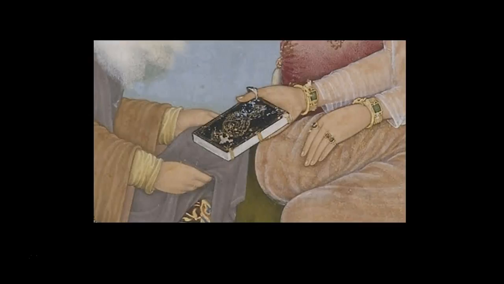Clear to the observer is the stark contrast between Jahangir's gem-studded wrist bracelets and finger rings and the sheikh's bare hands, the distinction between rich and poor, and the pursuit of material and spiritual endeavors. So this is similar, a cross current.